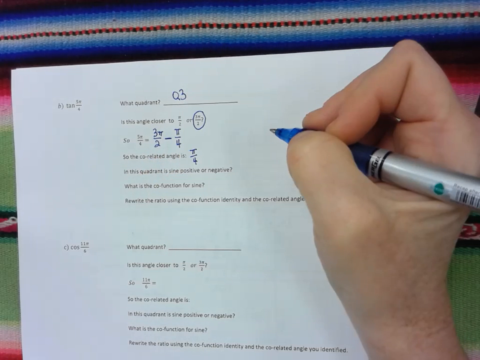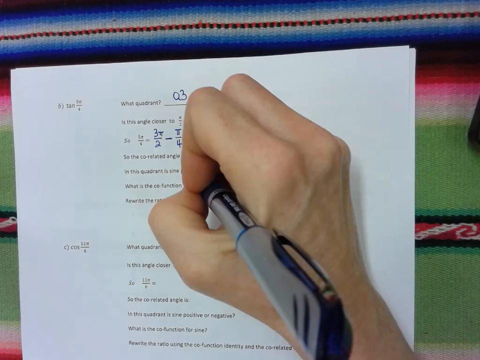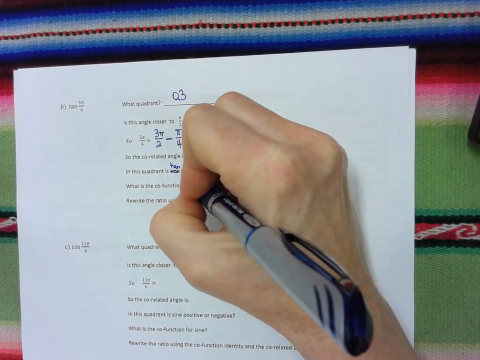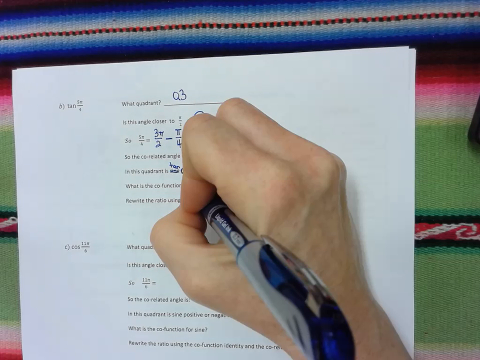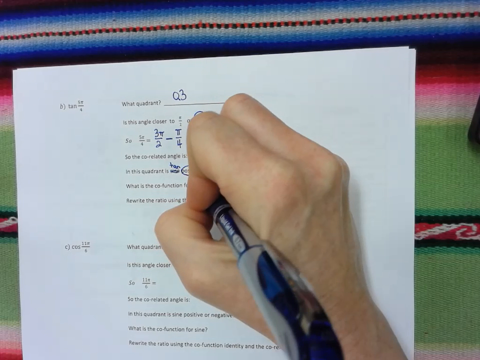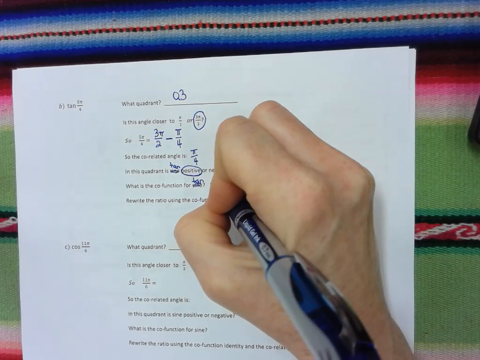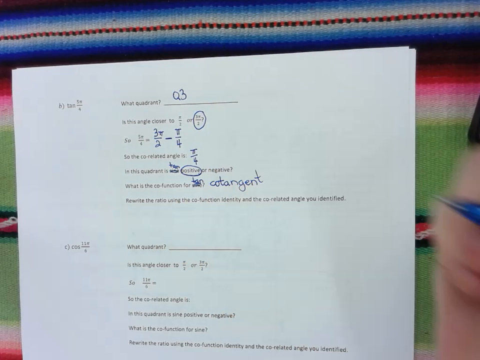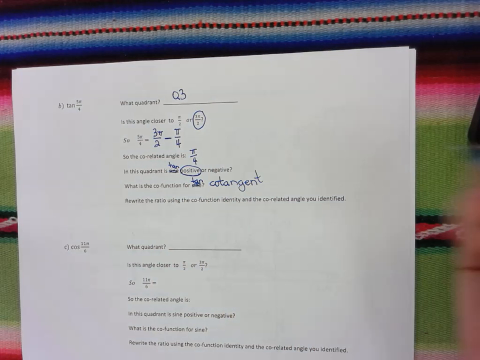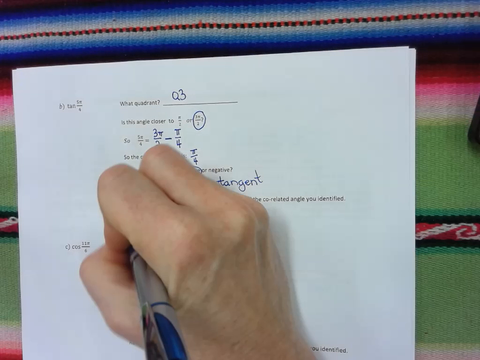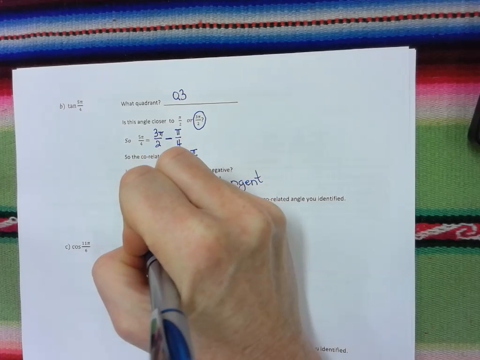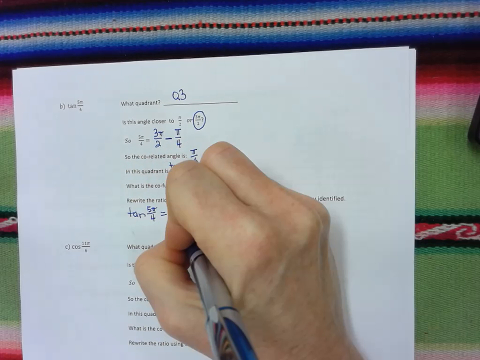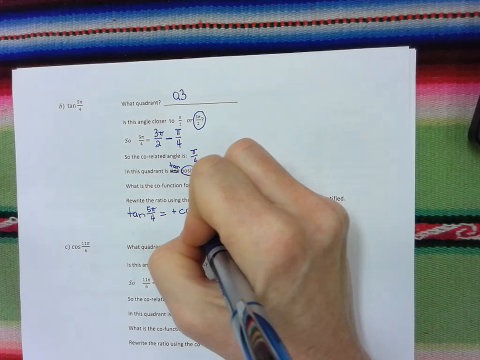In quadrant 3, we know that tan, oops, this should say tan. Let's change that. That tan is positive. And again, this should say tan. And what is the cofunction for tan? Well, the cofunction for tan is cotangent. So that means that when we rewrite our ratio using the cofunction identity and the correlated angle, the tan of 5 pi over 4 is going to give us the exact same answer as the positive cotangent ratio of pi over 4.